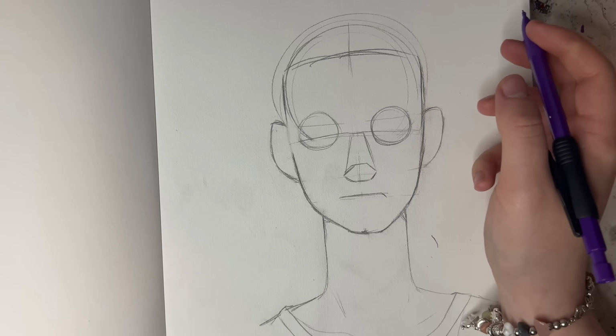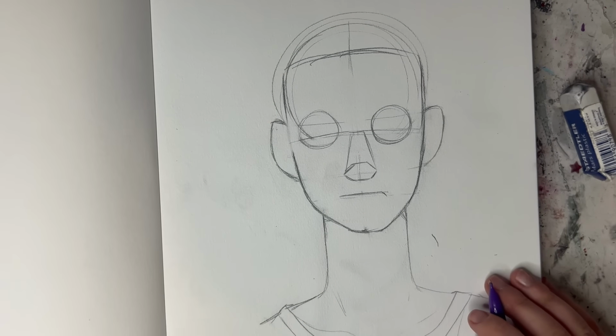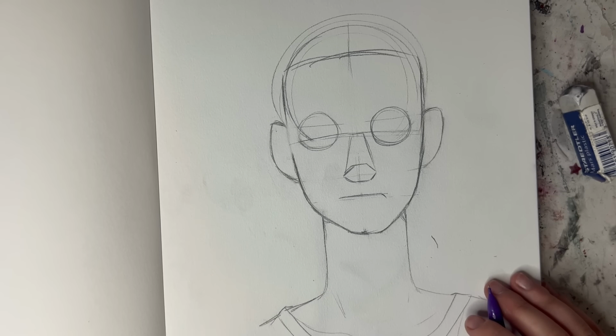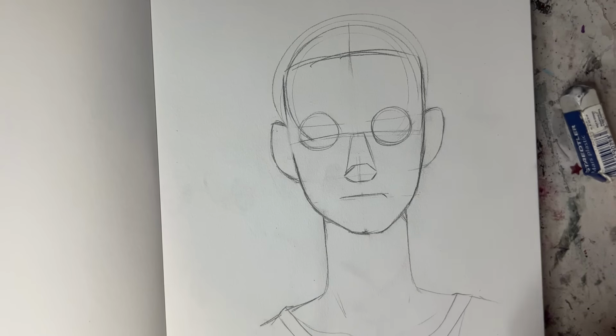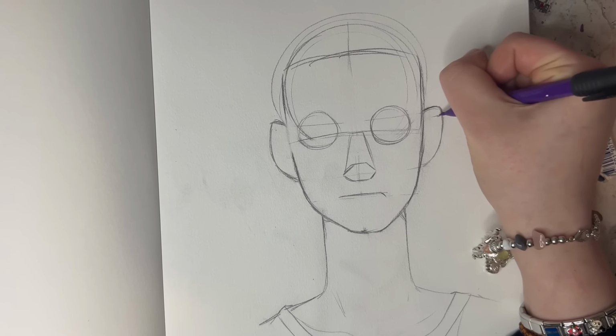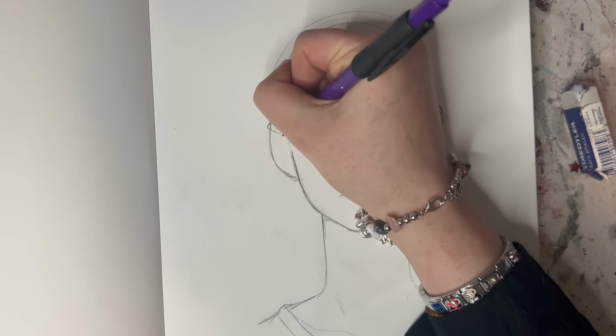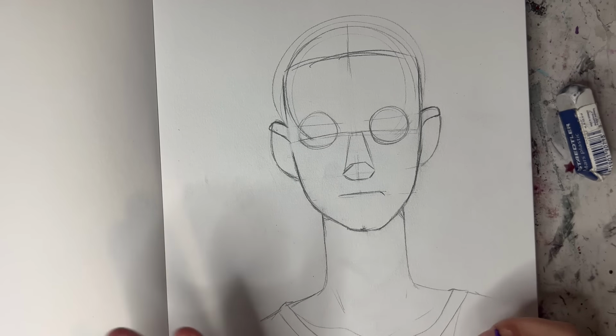Okay, so first thing I do is I always do the complete ear drawing. I feel like it's the easiest thing for me to draw. So I'm going to be doing the ears. So first thing I do is I do a shape here. I close it. Another shape here, I close it. So you got this shape here.